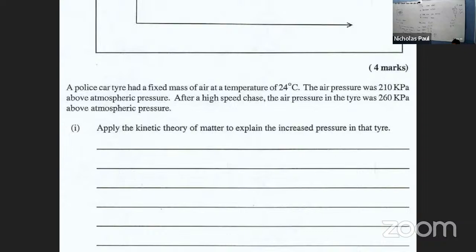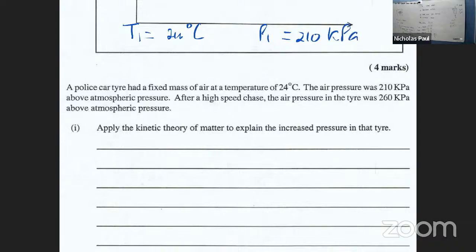Last calculation. Find the new temperature. All the info is there. For those who are blind, I am writing it here for you. T1, 24 degrees Celsius. P1, 210 kilopascals. And P2, 260.